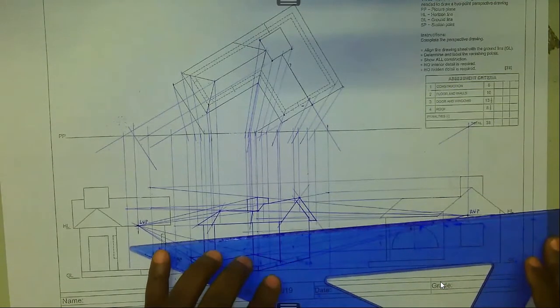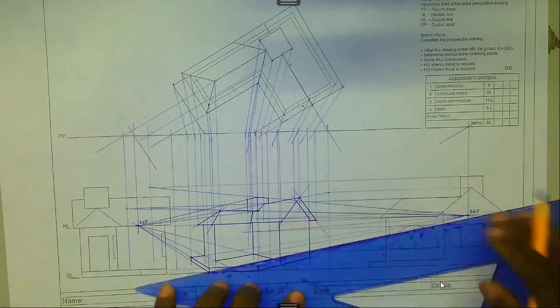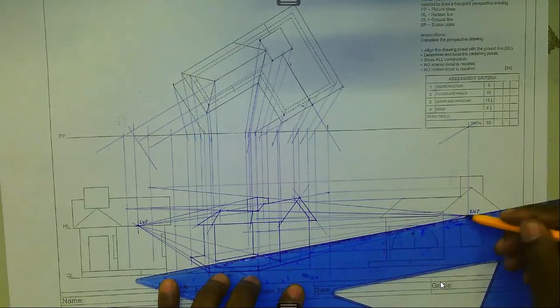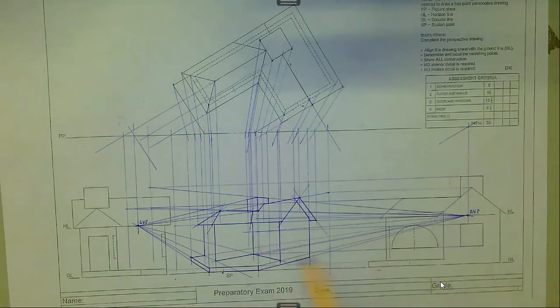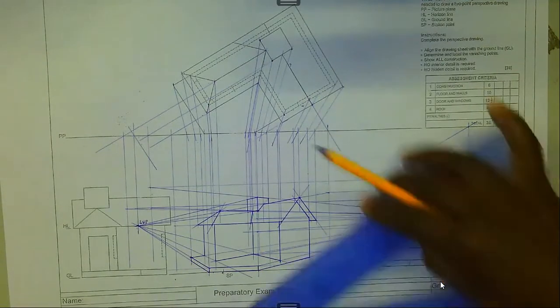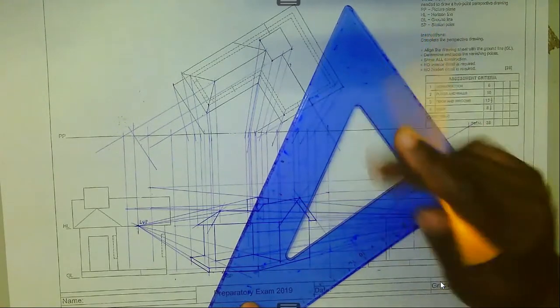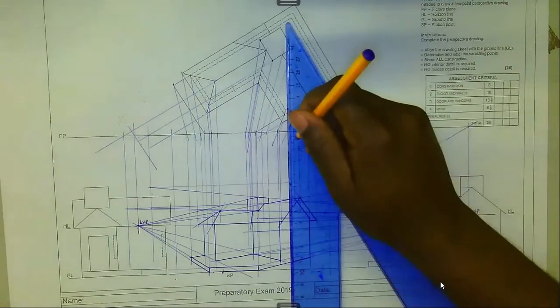Then I relate this one to the right vanishing point, the right vanishing point again. Right, on these two lines that I've defined, I now get hold of this and that from the SP, like that. Then you take it down.